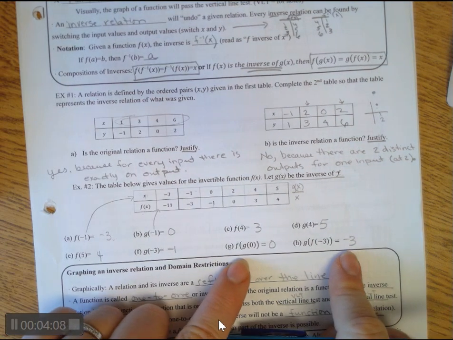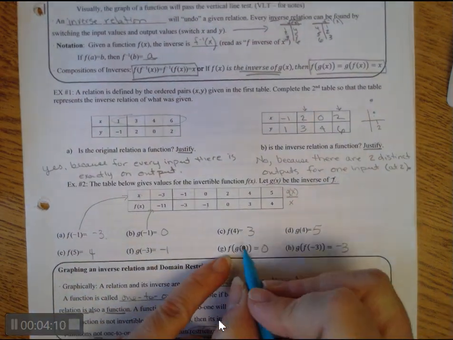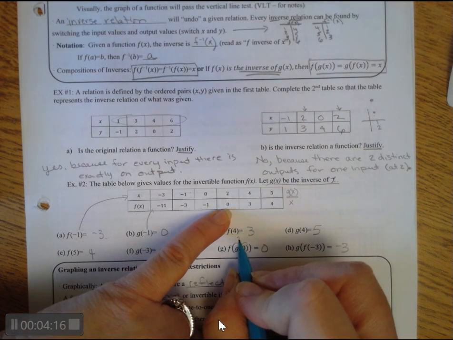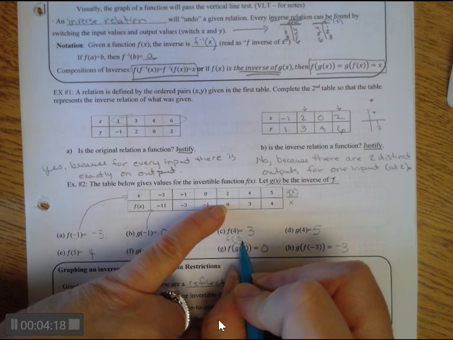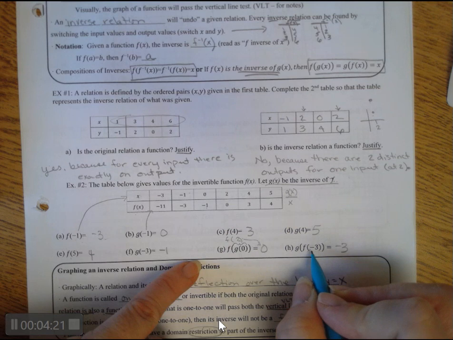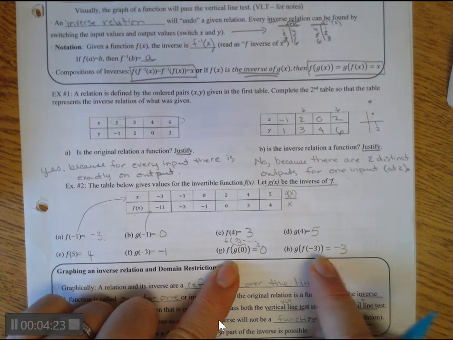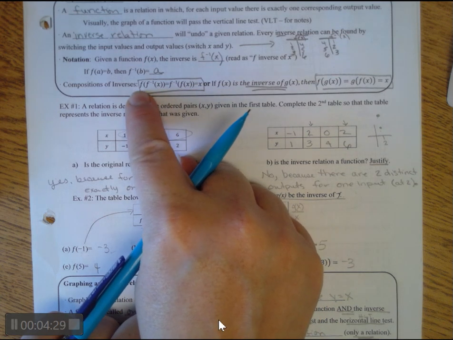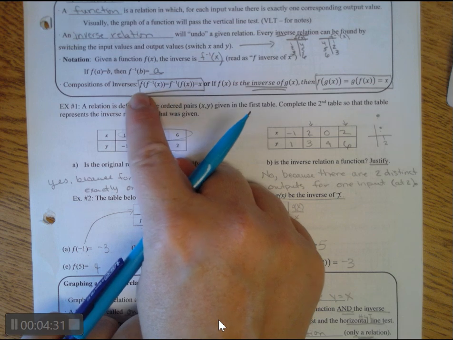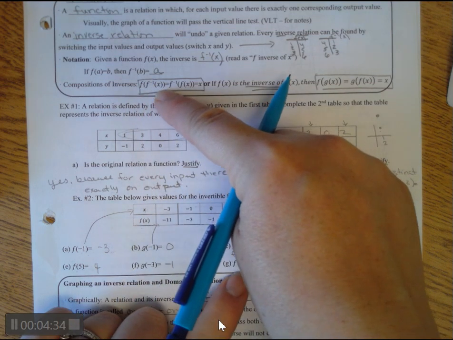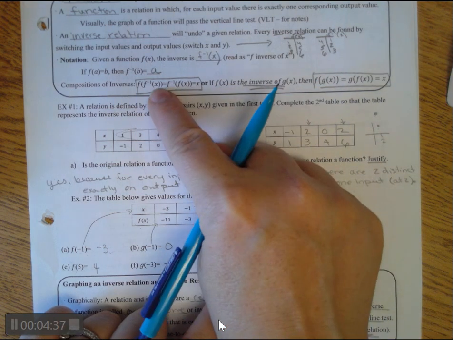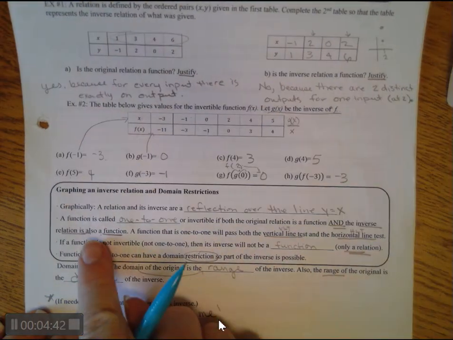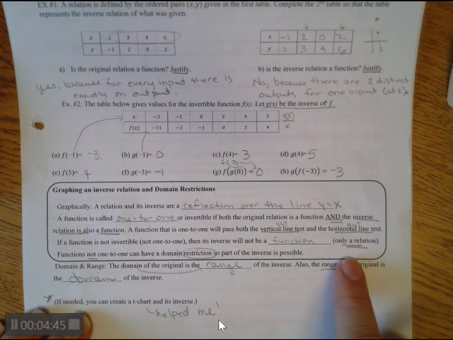Okay, now the last two were the two that surprised my kids the most, because when you take g of 0, this piece right here will give you 2, and f of 2 goes back to 0. So what this does, it supports exactly what this is saying up here. It's just, instead of f of the inverse of x, we have f of the inverse of 0, which gave us 0, or -3, which gave us -3. Okay? All right, so pause the video, get these filled in.